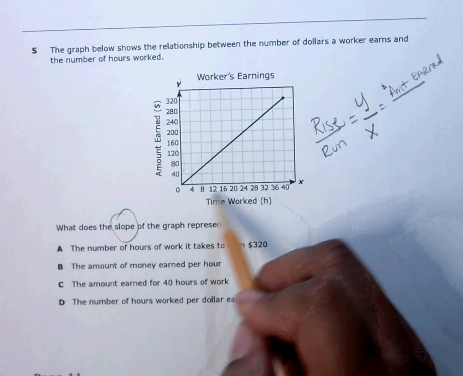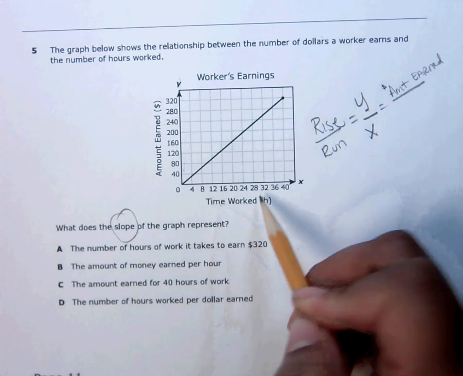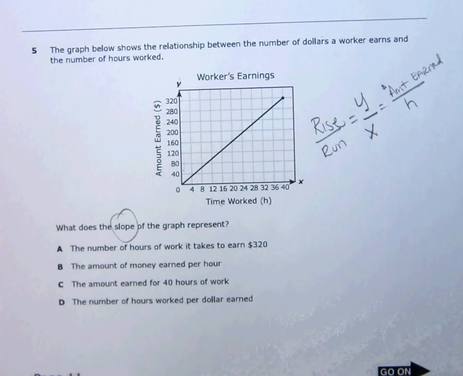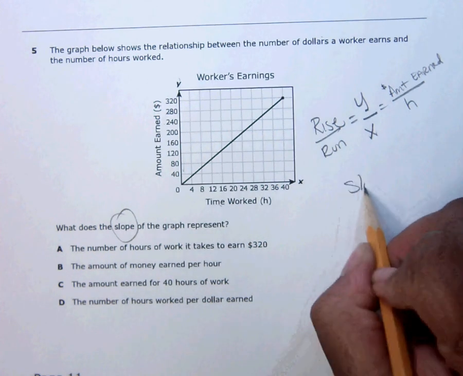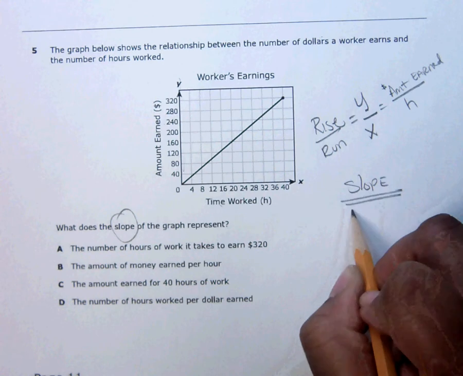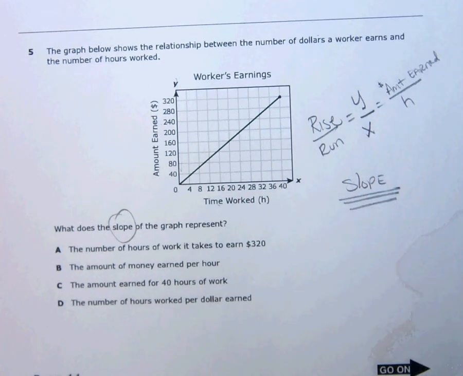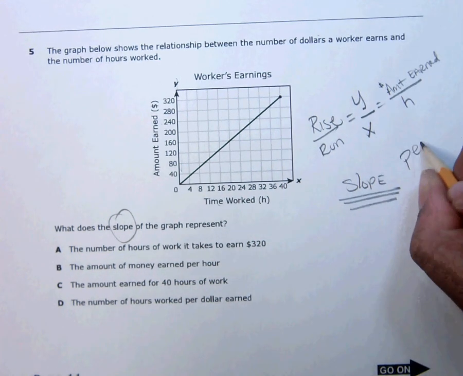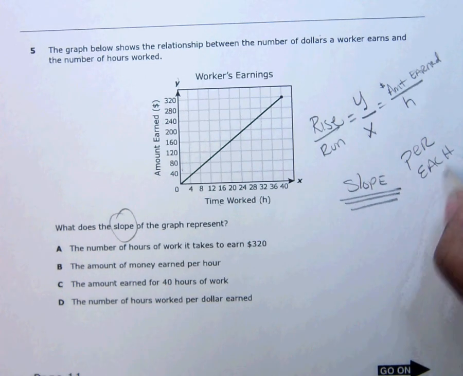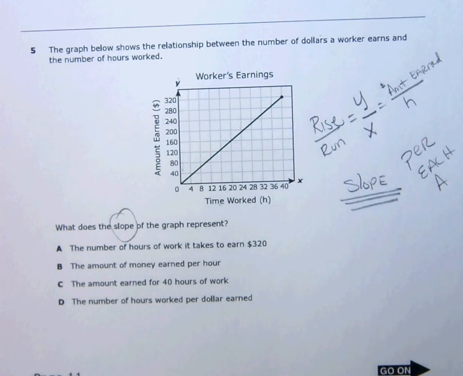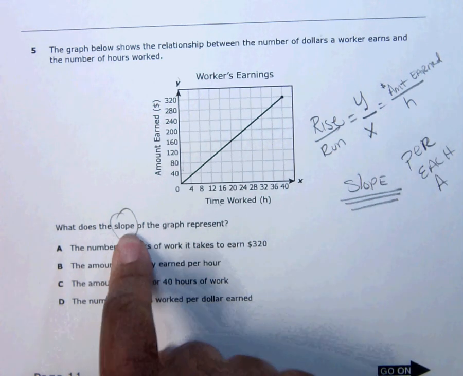What does the x-axis say? Time and hours. Remember, slope will always go by or use the words per, each, and a. There may be a few others, but these are the most seen. So, what does the slope of the graph represent?